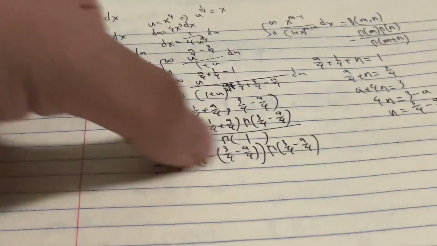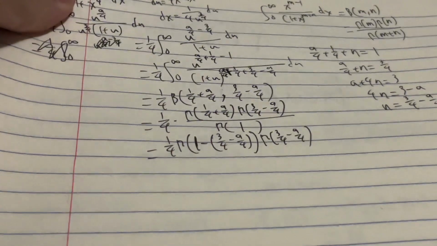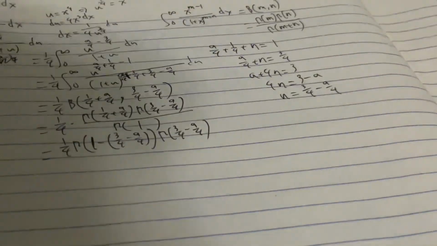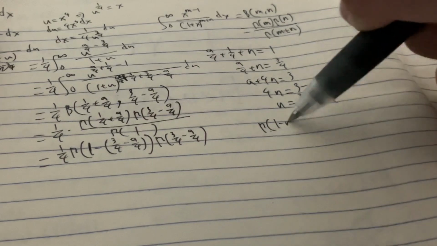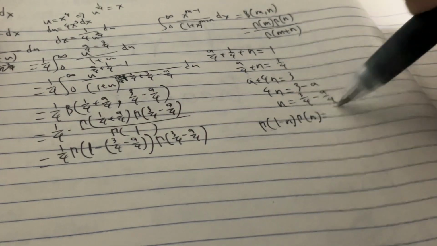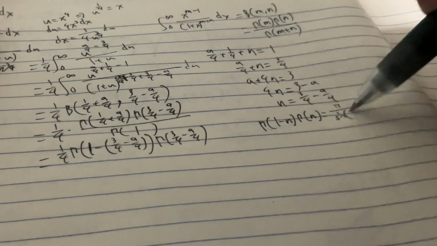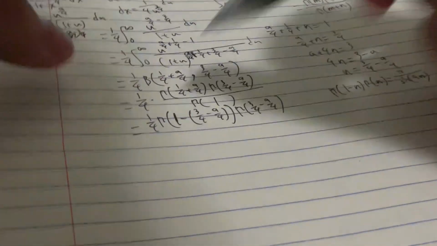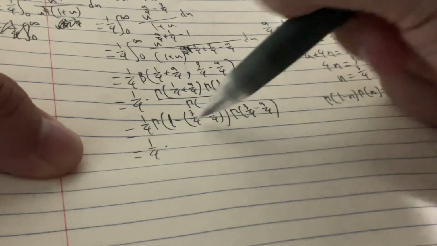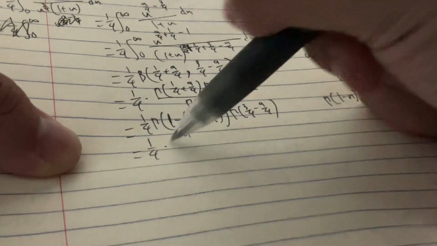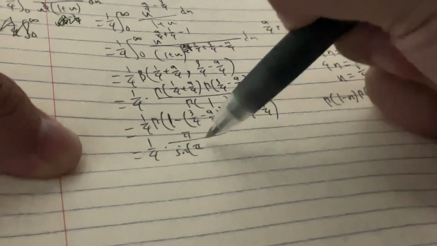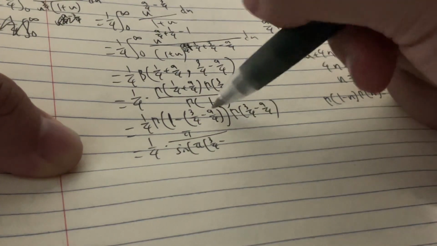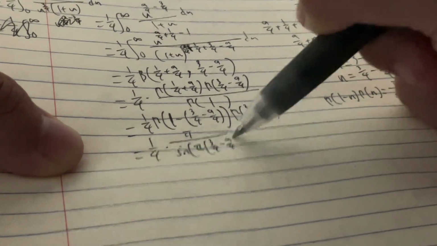And here we're going to use the gamma reflection formula, which is gamma of 1 minus n times gamma of n is equal to pi over sine pi n. This is the reflection formula of the gamma function. And here we can just plug in the n, which is just our n: pi divided by sine of pi times 3/4 minus a/4.